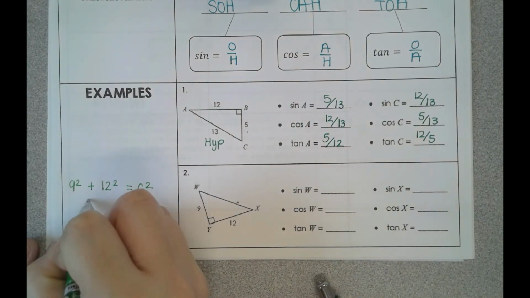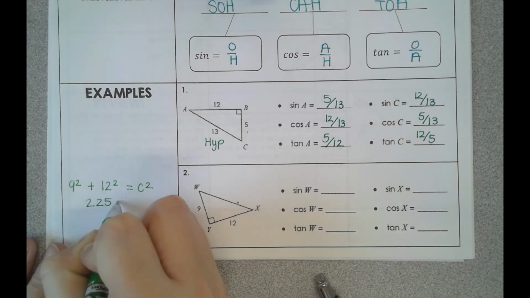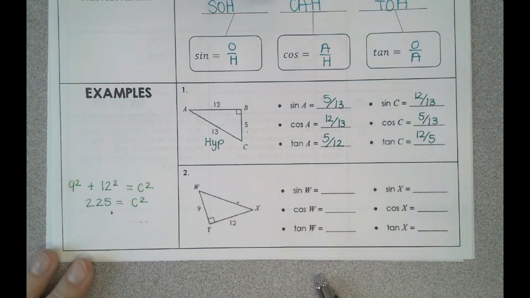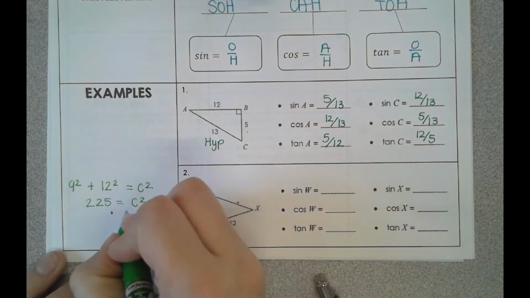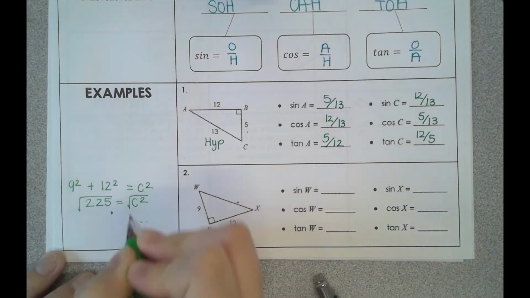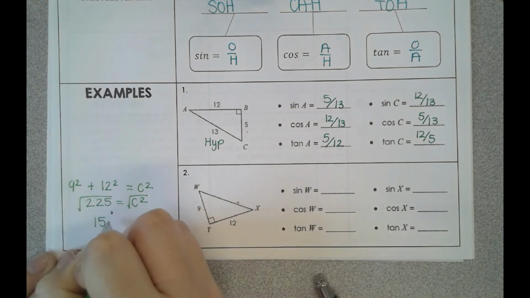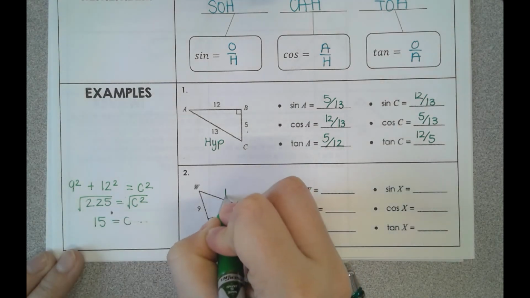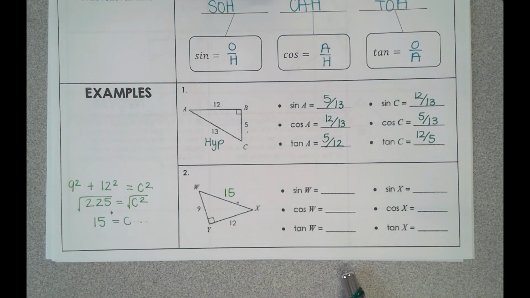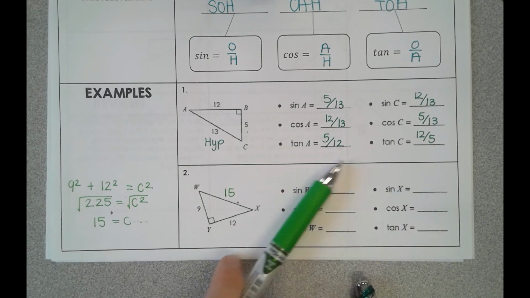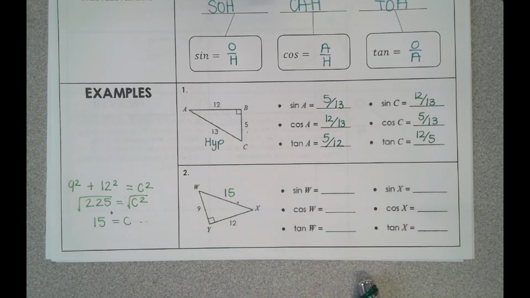And you should get 225 equals c squared. So the square root of 225 is 15. So that missing side is 15. Now I want you to try to fill in all of those blanks.